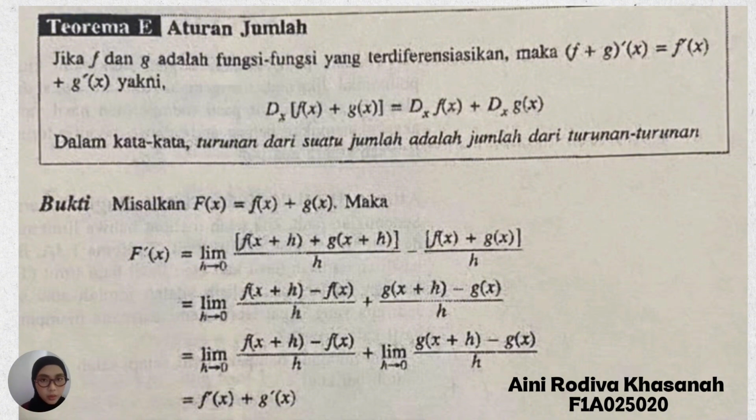Formally, this is expressed as the derivative of f plus g at x, evaluated at x, equals f prime of x plus g prime of x.